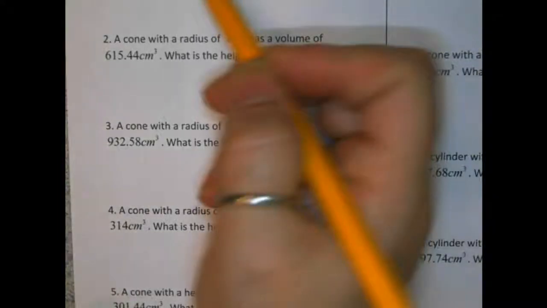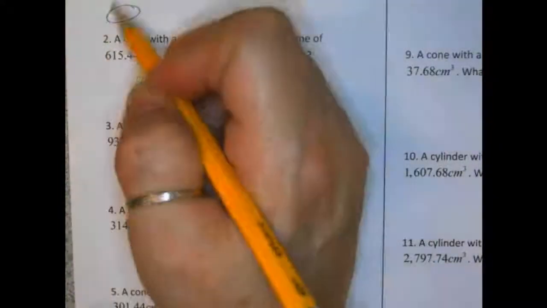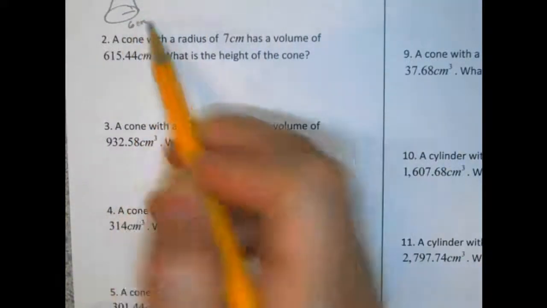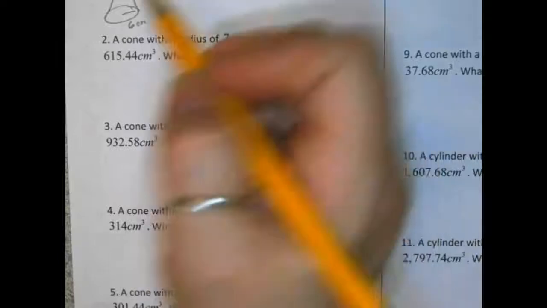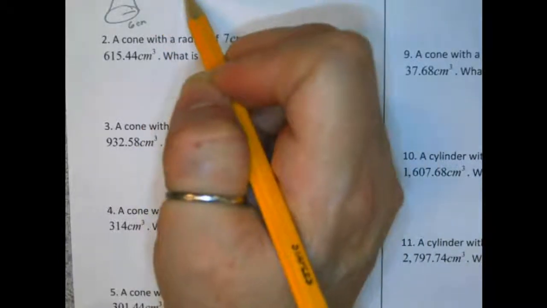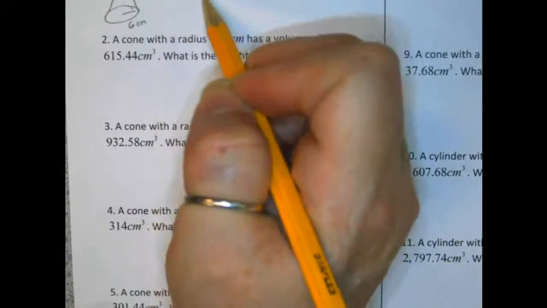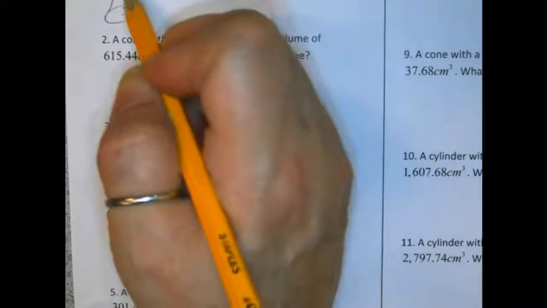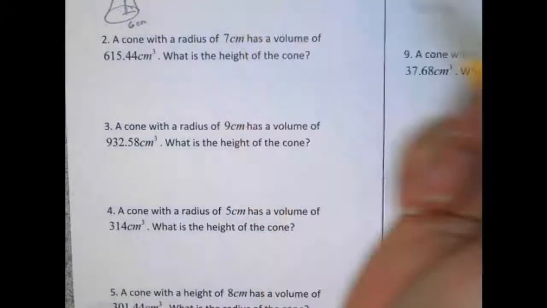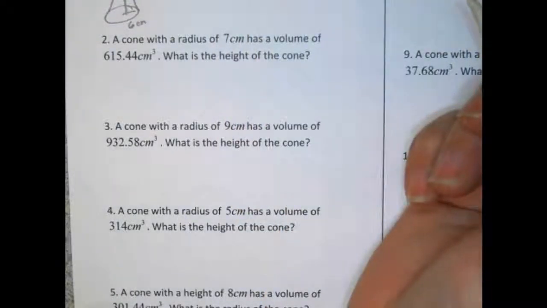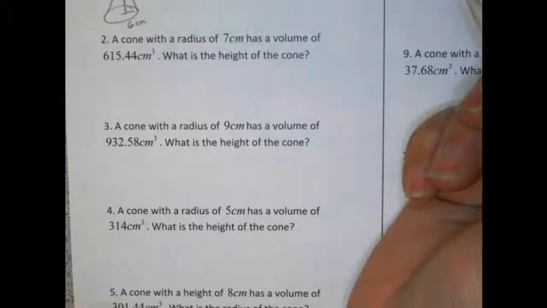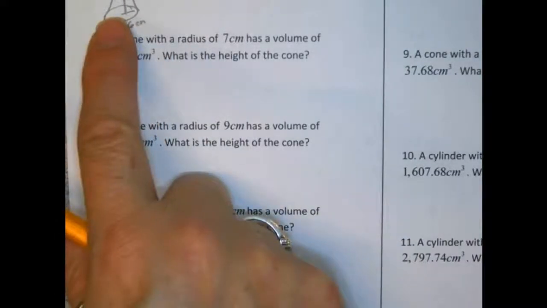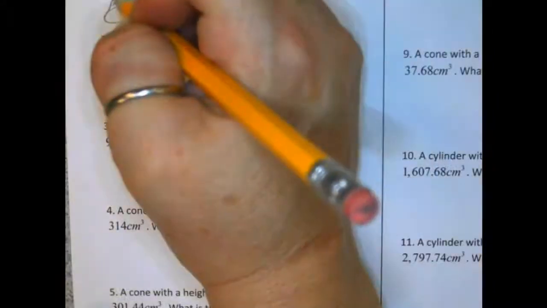Okay? So I'm going to be drawing a cone with a radius of 6 centimeters. And it has a volume of 527.52 centimeters cubed. What do I need to find then? What am I solving for? I know the volume. I know my radius. What do I need to solve for? H. Okay, so this is my unknown.